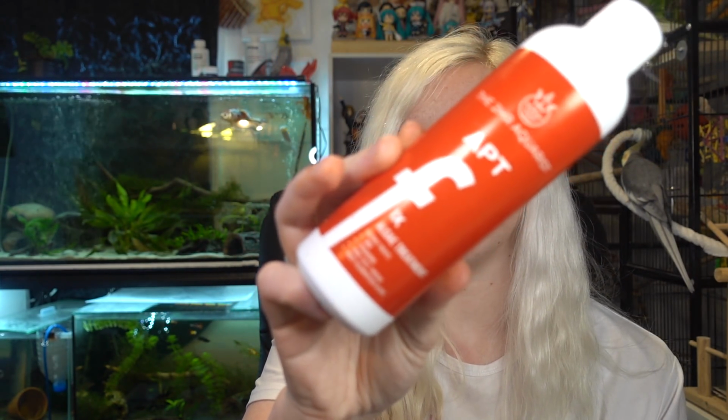It's called APT Fix Algae Treatment, and it treats blackbeard algae. And this actually helped very, very well. You actually use a pipette to put it directly onto the affected areas in your tank, and it works so well.